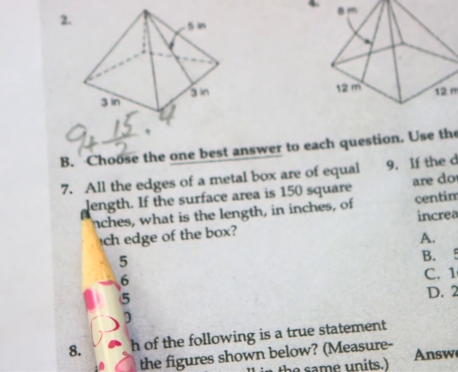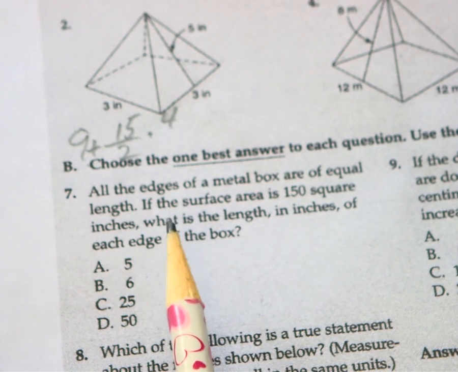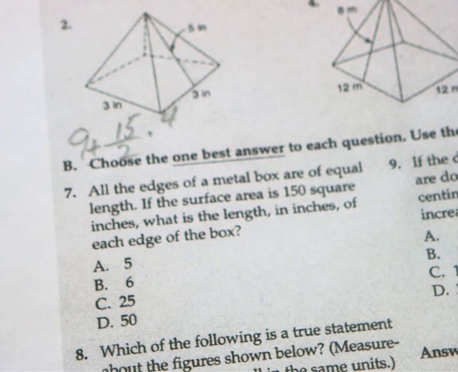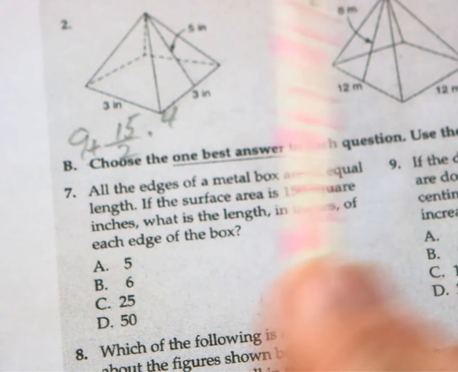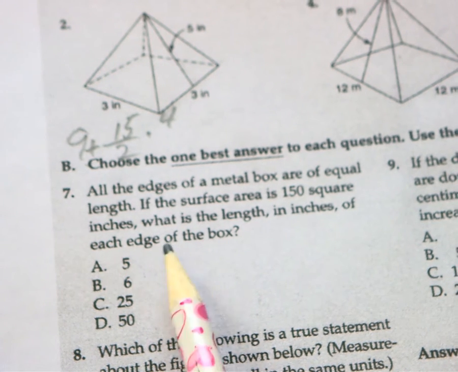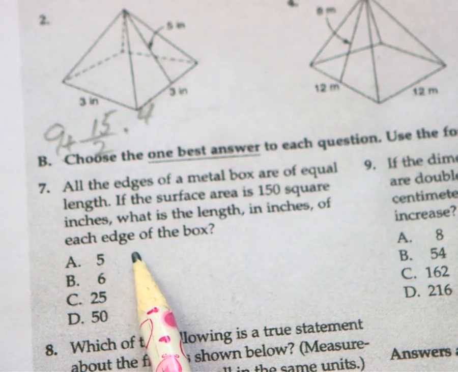Okay, number 7. All the edges of a metal. Try it by yourself first, okay? Put it on pause. Try it by yourself. Those others up there, you can do them all by yourself on pause. The wonderful thing about these lessons is you can just pause them, work them out first, and then check your answers with me. Okay, you all did it? Okay, if you didn't, just pause it and do it.